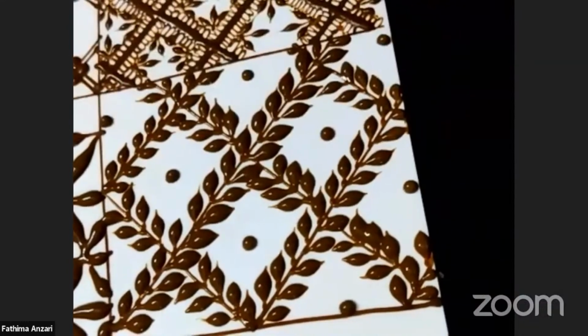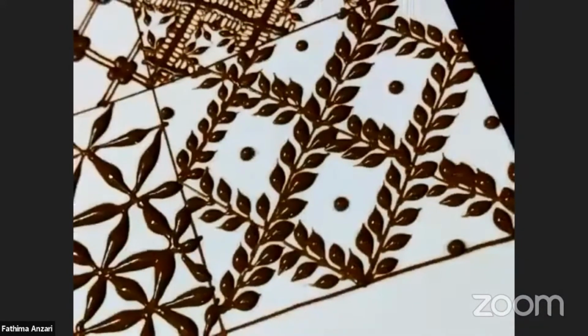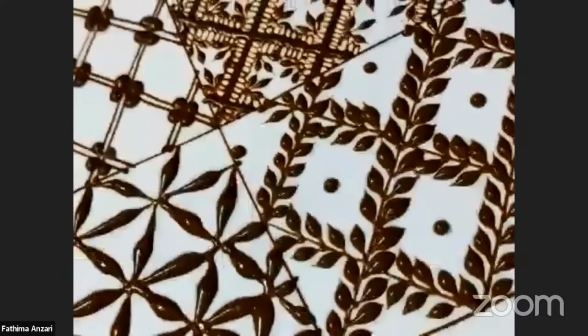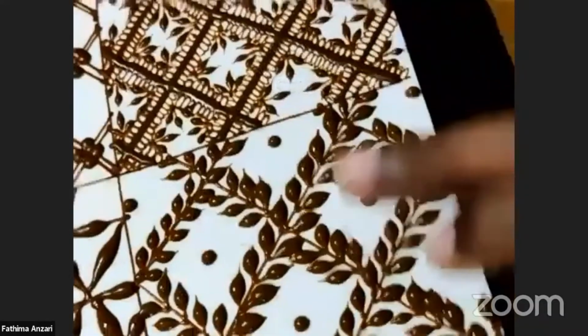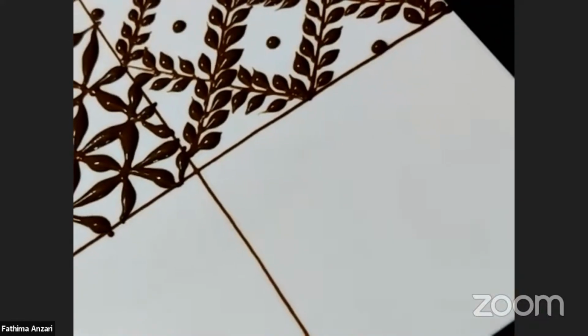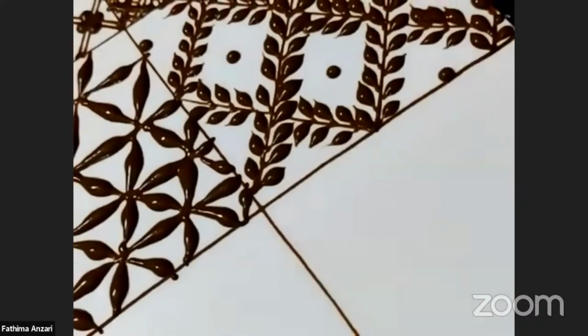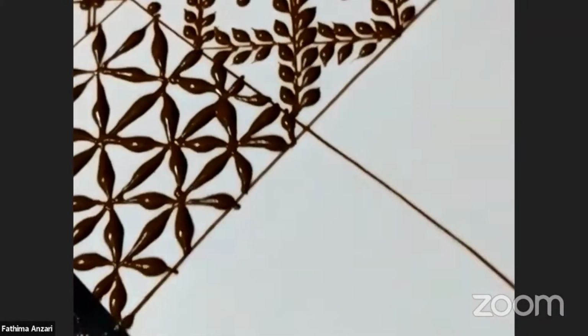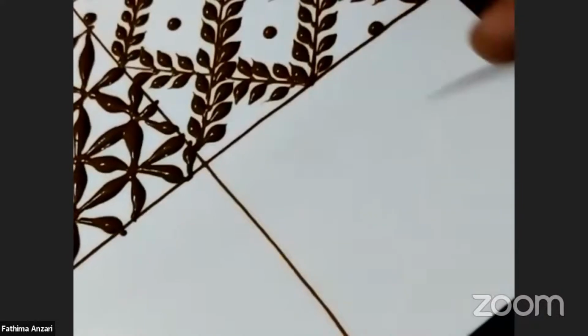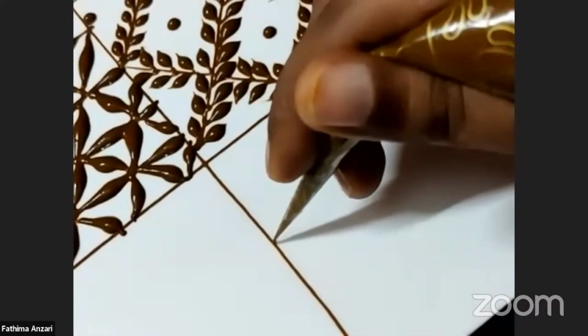Okay, so that will be this one. I liked it more than the other grids. This is my first favorite, and this will be my second favorite. So yes, I hope it's time for us to leave. One more I'll do and leave quickly. So yeah, this will be the last one.